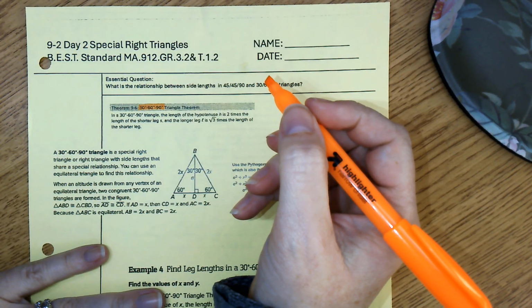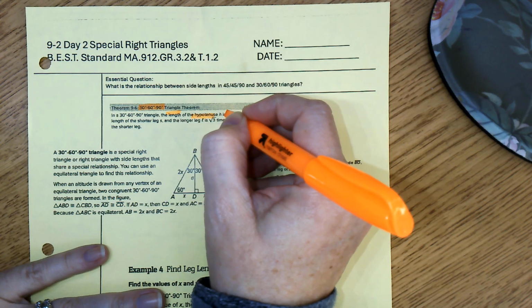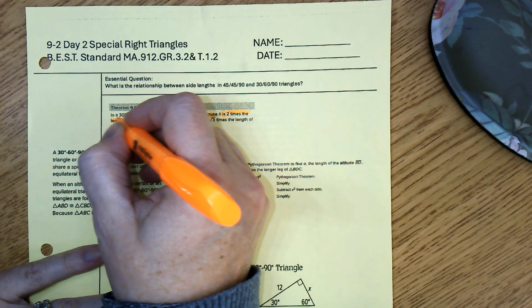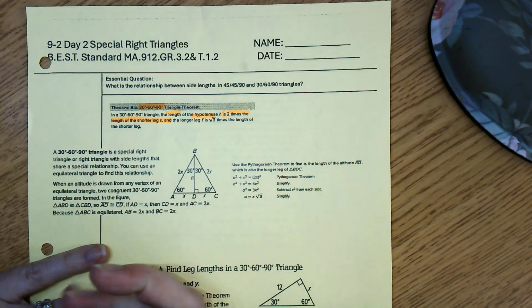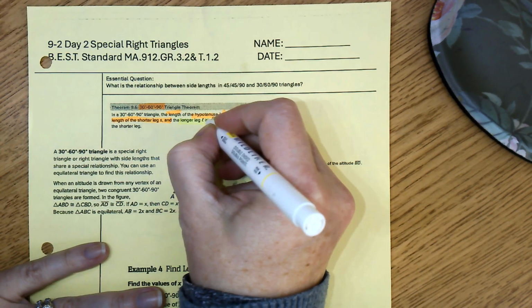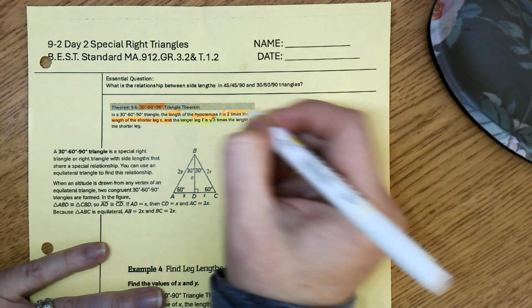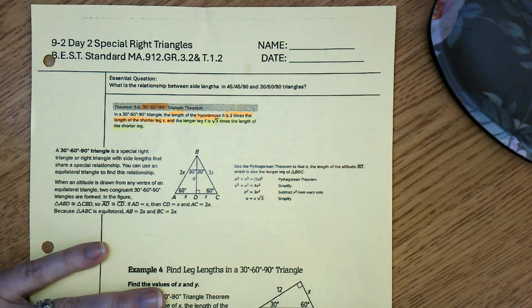So in the 30, 60, 90 triangle, the length of the hypotenuse, h, is 2 times the length of the shorter leg, s. Okay, we just got an equation there. And then it also says the longer leg L is the square root of 3 times the length of the shorter leg. So we just got a second equation. All right, so our theorem gave us 2 equations.